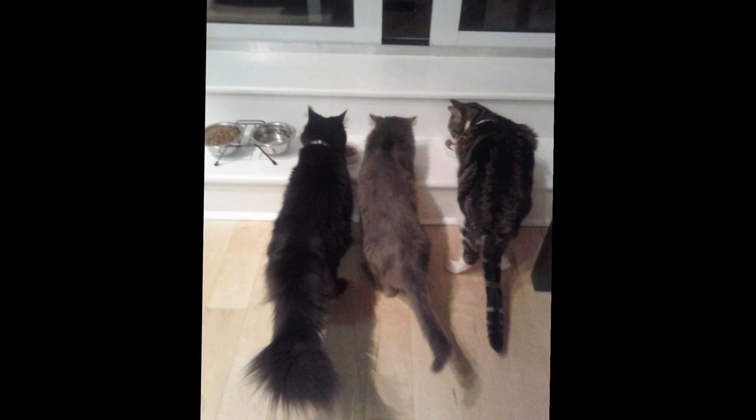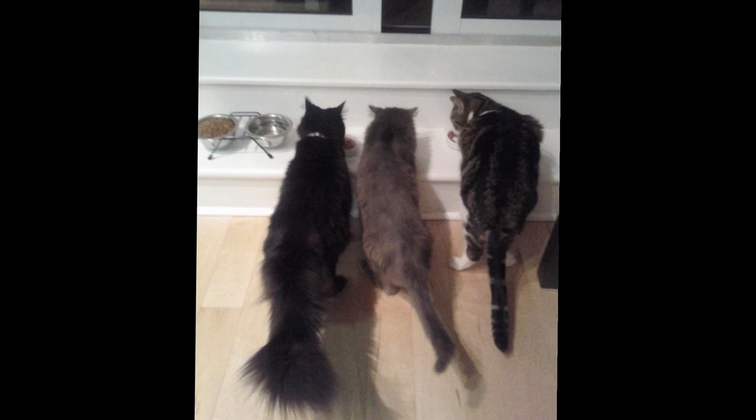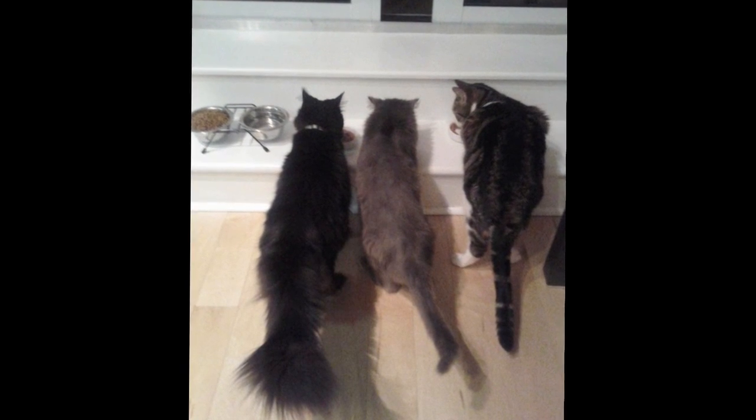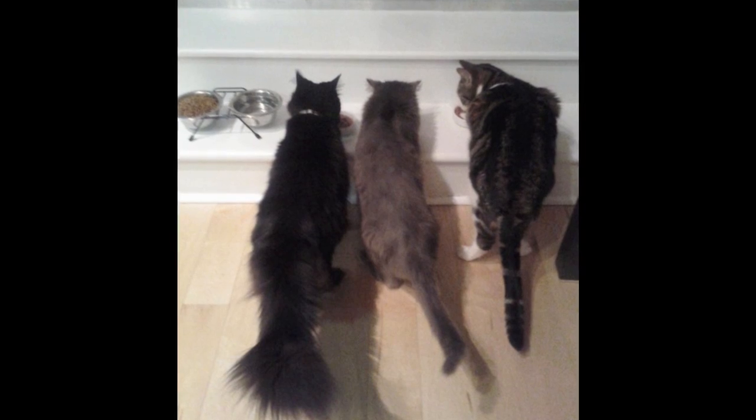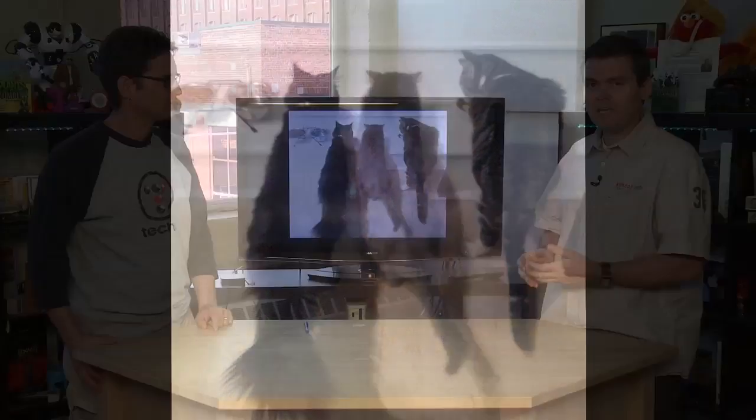You may recognize the gentleman on the left. That would be Boo. And the gentleman on the right, that would be Biff. The one in the middle is an interloper and a guest in my house. His name is Winky, and he is actually a cat who belongs to one of my dear friends and one of the new producers here at Butterscotch, a guy called Mike Gillespie.